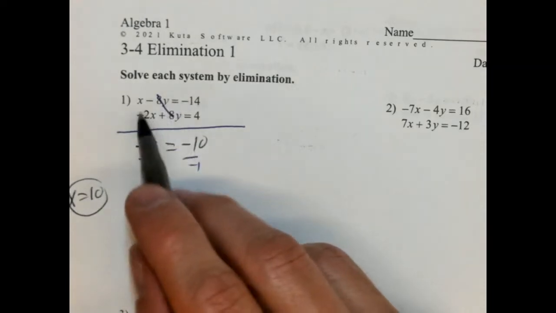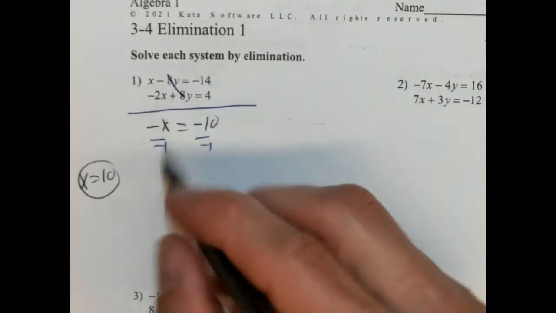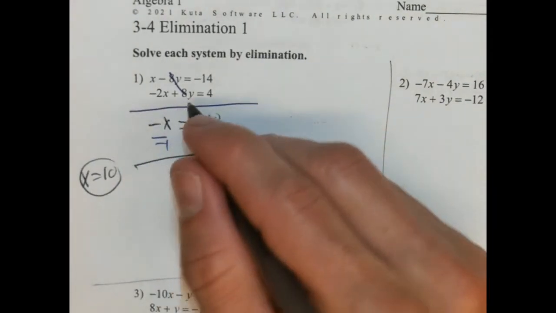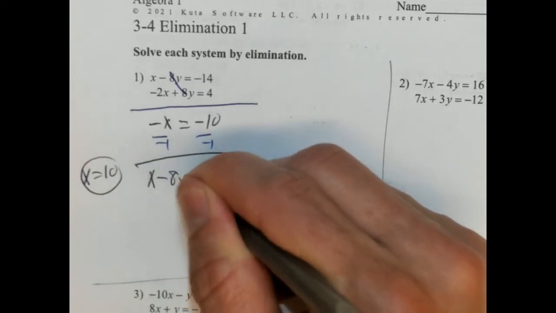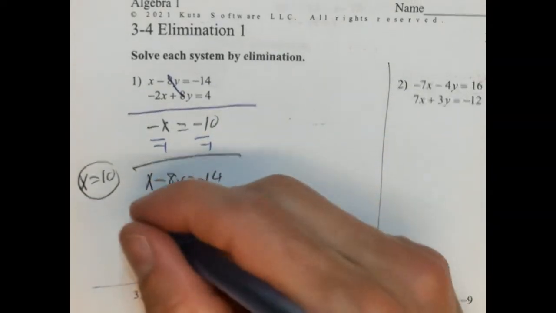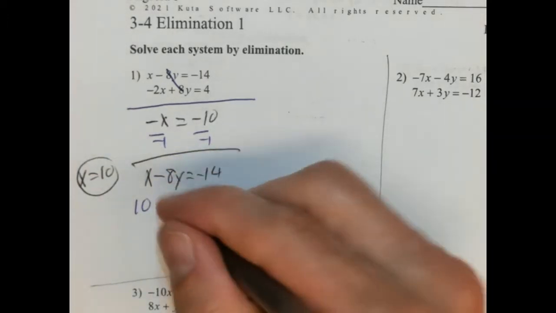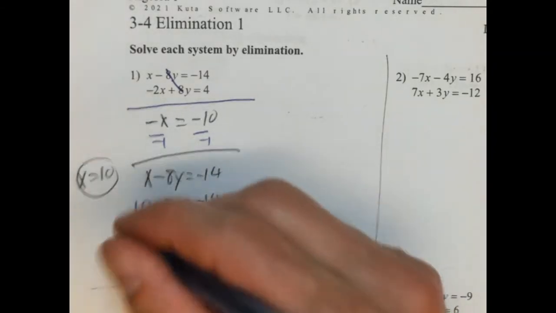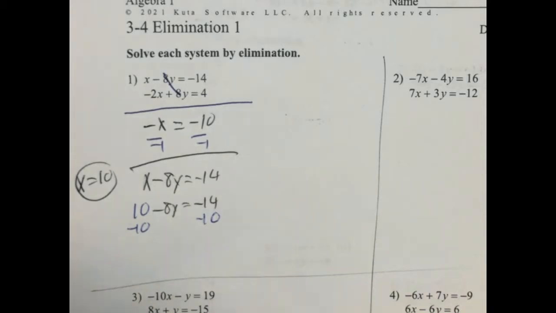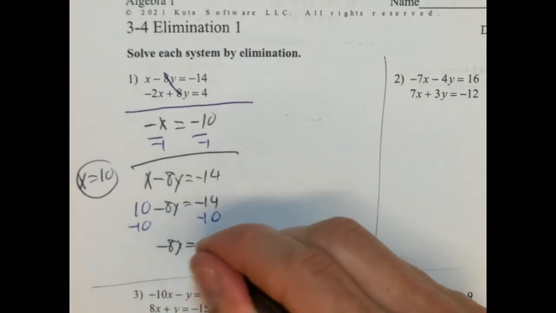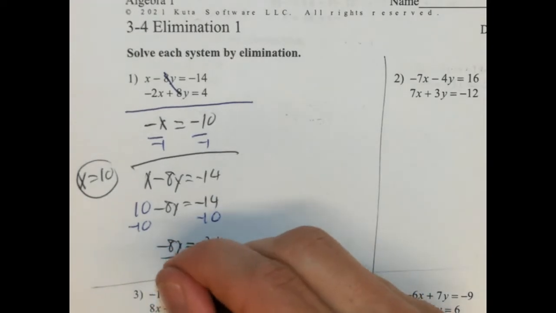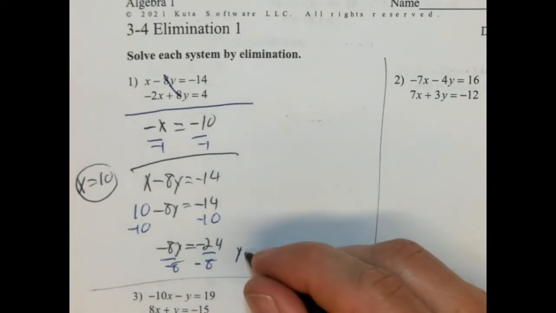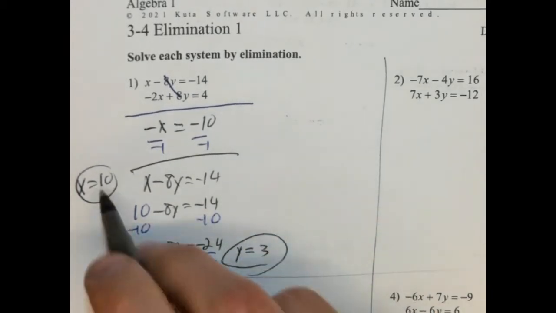We now use this to plug into either one of these equations. It doesn't matter which one, and solve for y. We'll use the top one. So let's go with, I'm going to split this up a little bit here so we have some more space. All right, so we're going to go ahead and write x minus 8y equals -14. Instead of x, we're going to plug in 10. So 10 minus 8y equals -14. We're going to subtract 10 from both sides. So we're going to have -8y equals -24. We're going to divide by our coefficient, which is -8. And y should equal +3. So it'd be 10 comma 3.